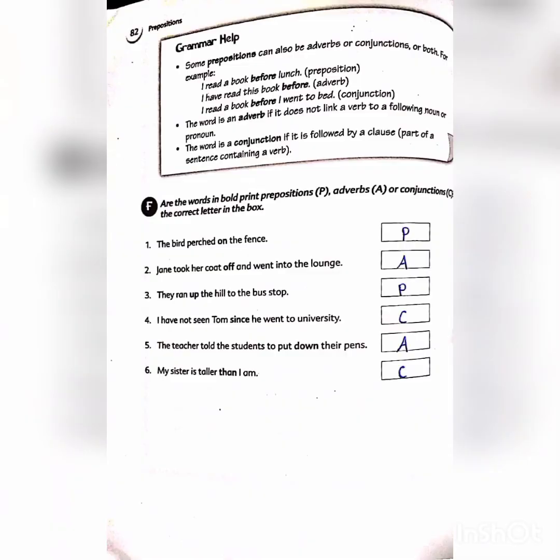And in the last part, some prepositions can also be used as an adverb and as a conjunction in a sentence. For example, "I have read this book before." In this sentence, the preposition is an adverb. "I read a book before I went to bed." In this sentence, before is also a conjunction. So in the last part we will simply write P, A and C, showing where the preposition is simply used, where it is used as an adverb and where it is used as a conjunction.